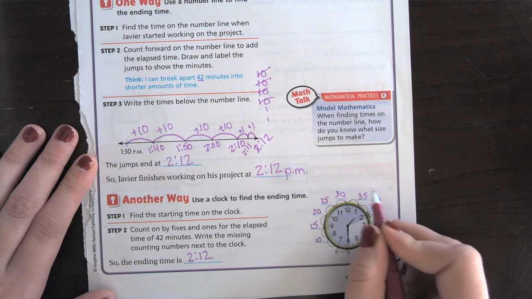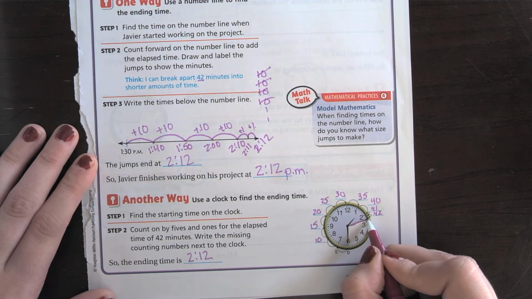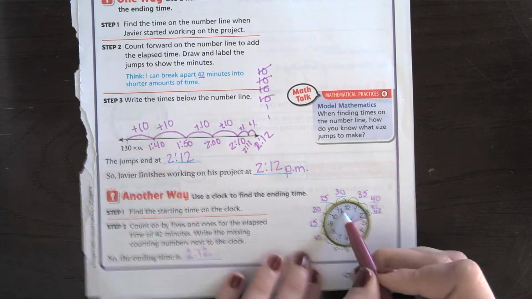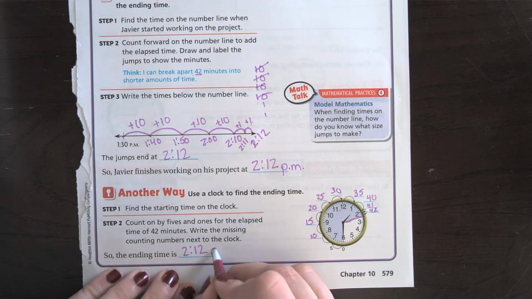So my ending time is still 2:12 because I counted the whole way around and I stopped when I got to 42 minutes. And then if you look at this, it's at the 12 and it's the next hour because I went past the 12 at the top. So 2:12, still p.m.